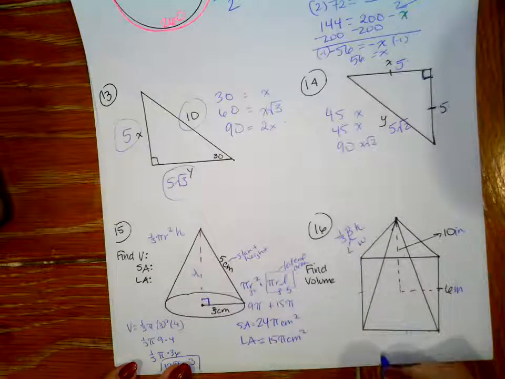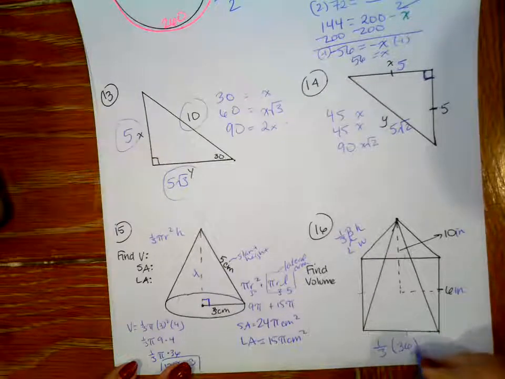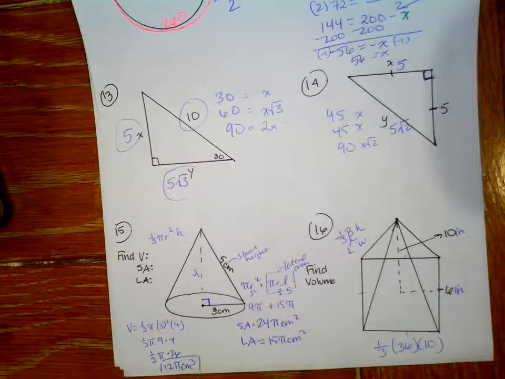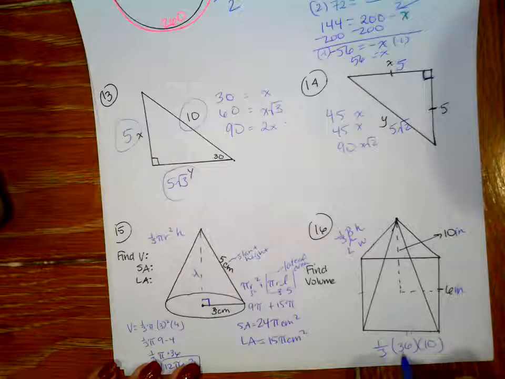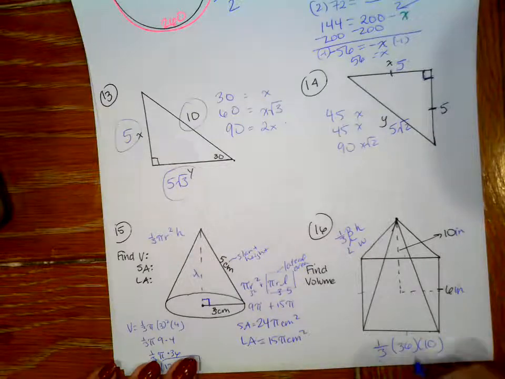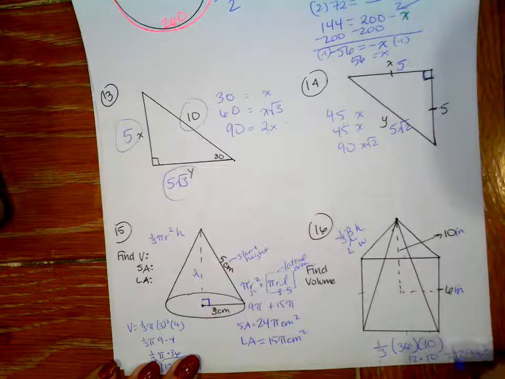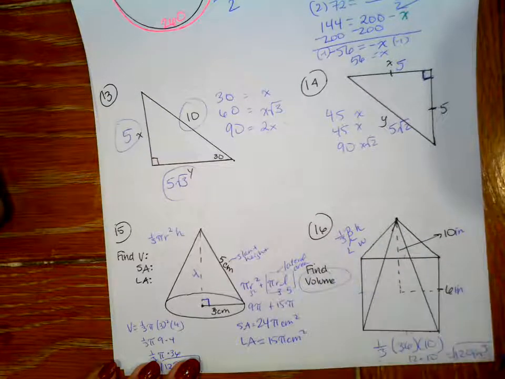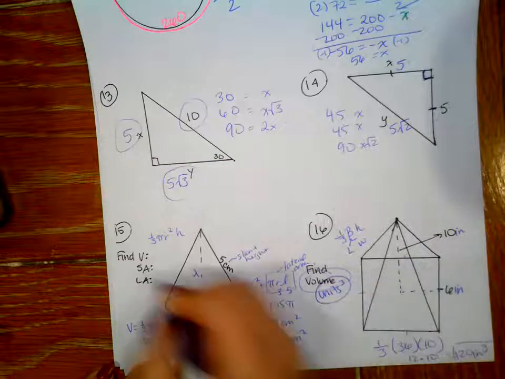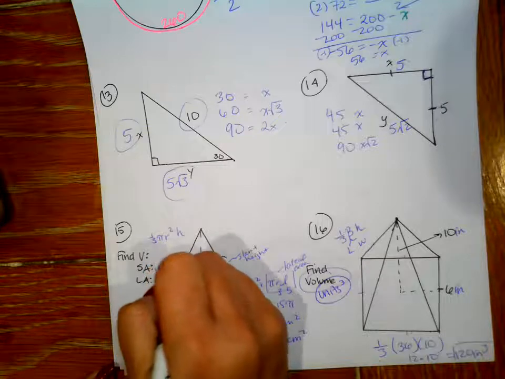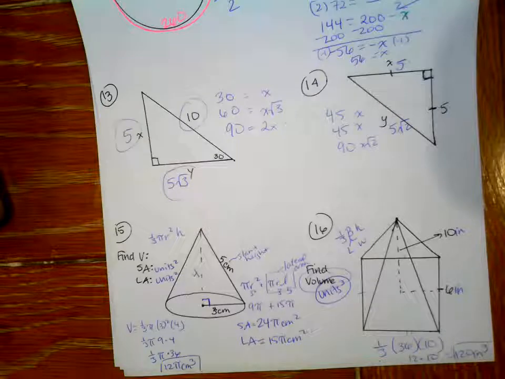6 times 6. So I've got 1/3 times 36 times 10, right? You do get a calculator, but a third of 36, that's 36 divided by 3, that's 12, times 10 gets me 120 inches cubed. So I'm doing volume. Remember, volume is units cubed. Surface area and lateral area are units squared.